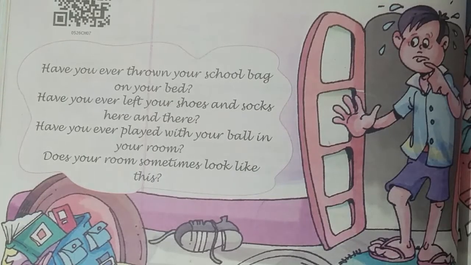It's not a question of asking you have you ever. Almost every day we do these things. As soon as we come back from school, we throw our school bag on the bed. We leave our shoes and socks scattered here and there, which is wrong. And we sometimes take the ball to our bedroom and play there, which is again wrong. And when we get up in the morning, we don't make our bed, we don't arrange the things, we leave everything here and there, we don't put them in order. So all these things give you an idea of the Topsy-Turvy Land. Now let us read the poem and understand what happens in the Topsy-Turvy Land.